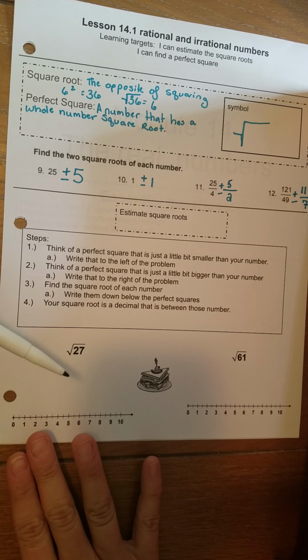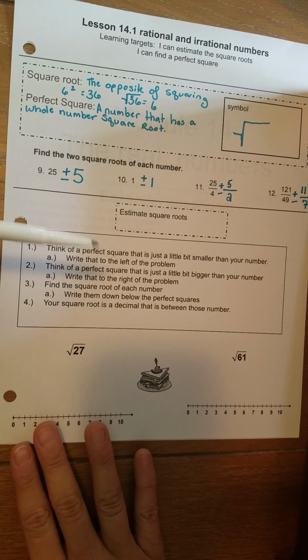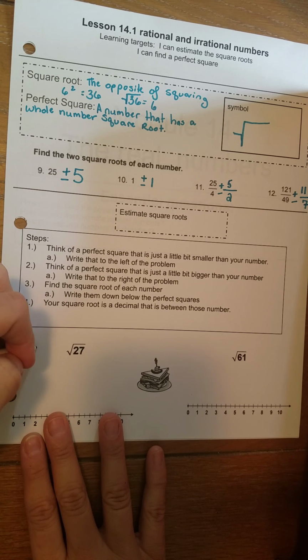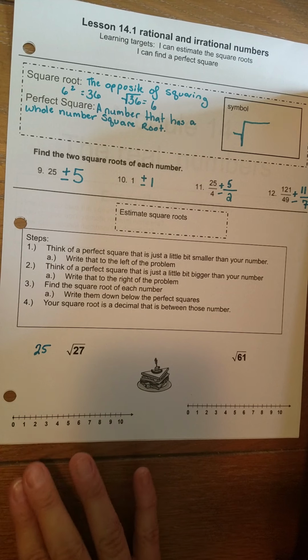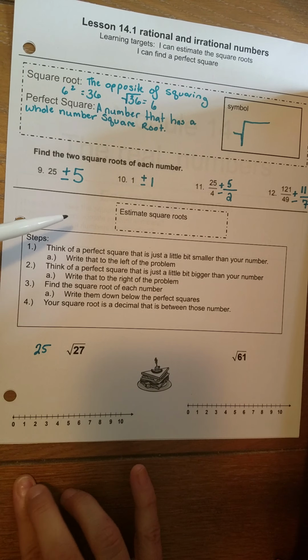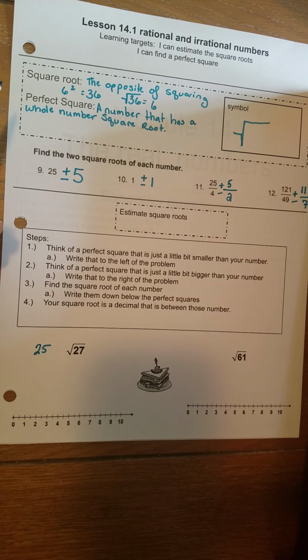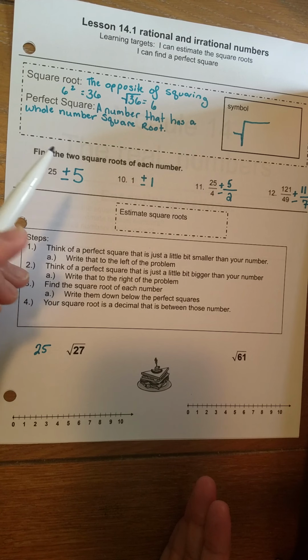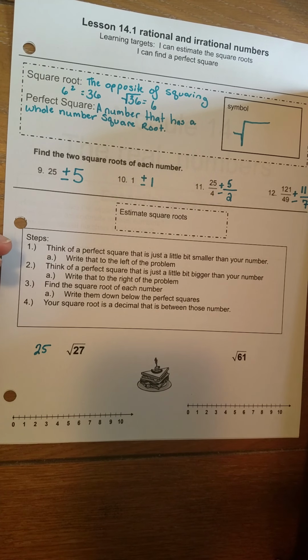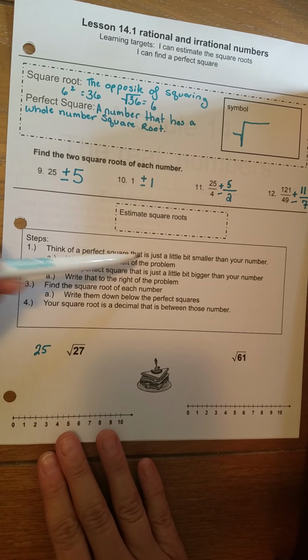And I want to think of a perfect square that's just a little bit smaller than 27. And I'm thinking, oh, that's 25. And if you're not sure, just go ahead and get out that perfect squares paper that I gave you, and it has all the squares listed, and you can just kind of look down through at the one that's smaller and one that's bigger. So I wrote it down to the left of the problem.